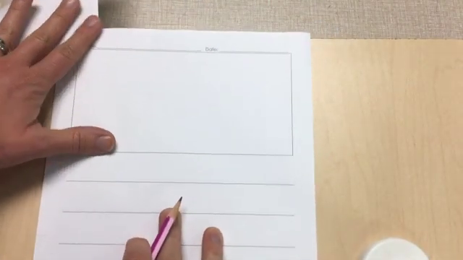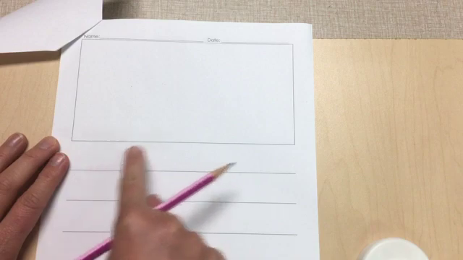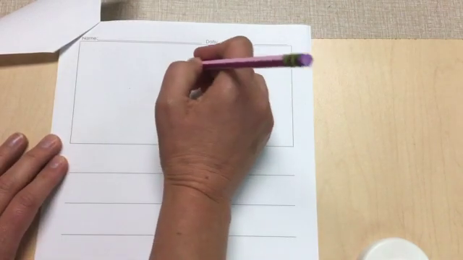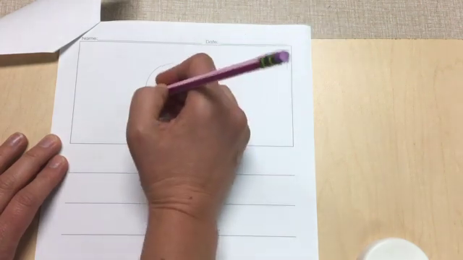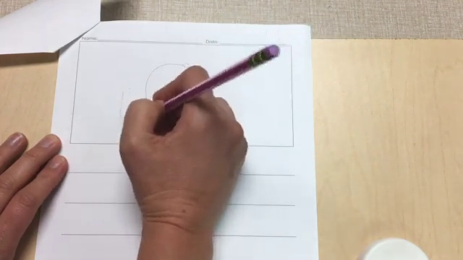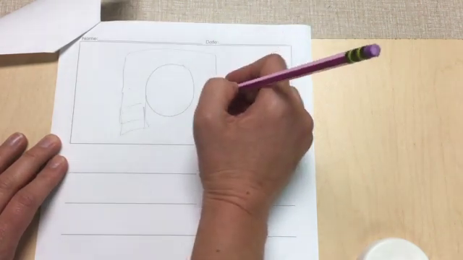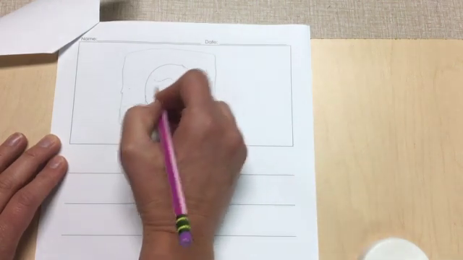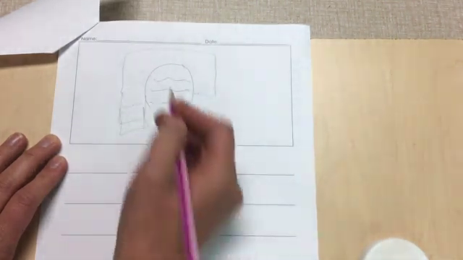On the second page, my second page said my dog jumped in. Okay, that's what I did for my touch and tell. My dog jumped in. So again, I need to just quickly draw a sketch to go with that. Okay, and here are the quick waves to remind me that's the pool.